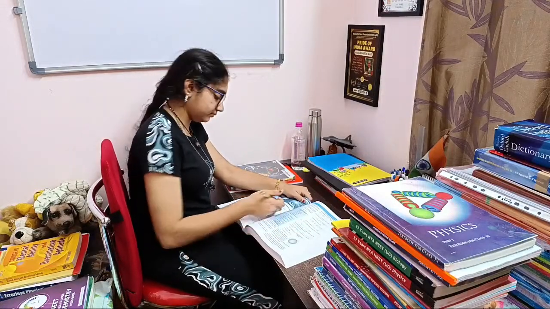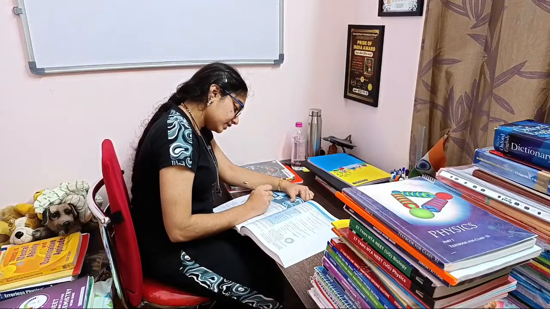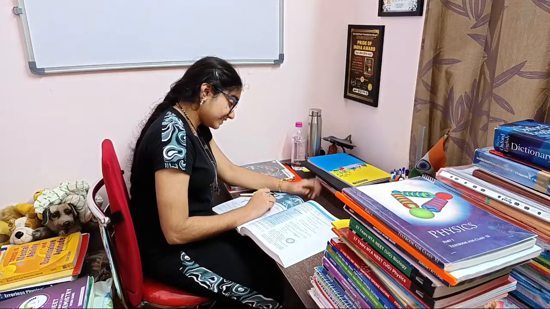So we went through basic terms of the system of particles, because in the present chapter internal forces are not going to matter, but rather the external forces matter. Center of mass. This is actually the last topic here.